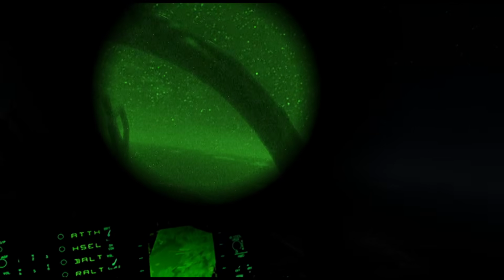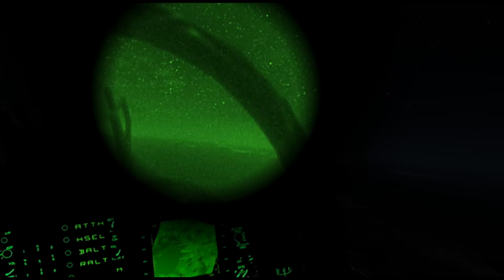So make sure the pod is sensor of interest. Which it is. And bring that pod down into that clearing. If we zoom in there, there's our vehicles. So let's designate them ourselves. Alright, we've got them designated.